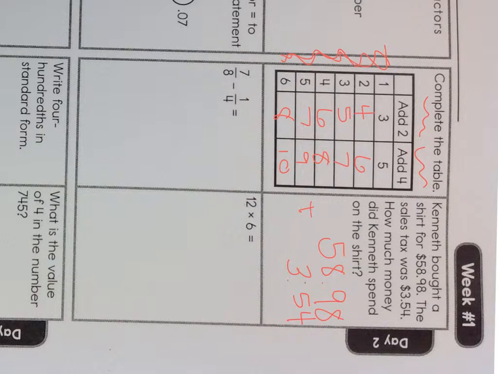$3.54. Biggest thing you need to remember when adding money is your decimals need to align and be in the same spot. So then we'll just add normal. 8 plus 4 is 12, so we'll write 2, carry our 1. 9 plus 1 is 10, plus 5 is 15.